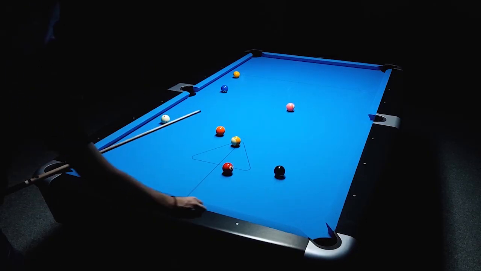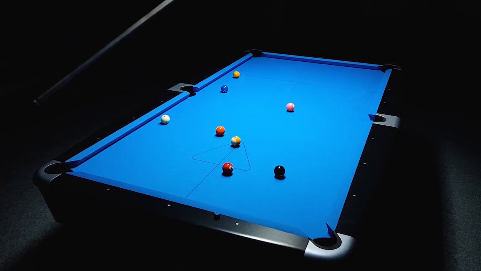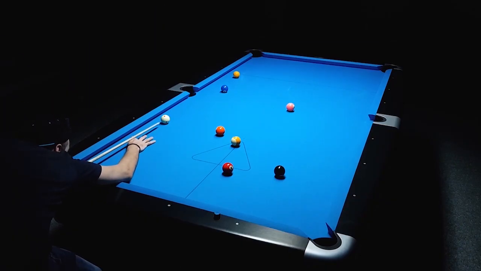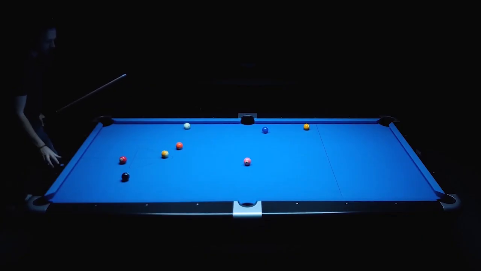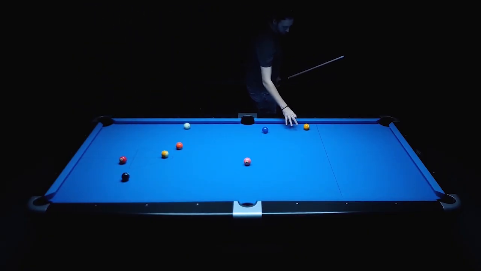So let's first look at the angle we have. So we are almost straight. We have no further problems on the table, but what we have to think about is getting from the 2 to the 3 already, because from the 1 ball, we want the right angle to go to the 3 ball.